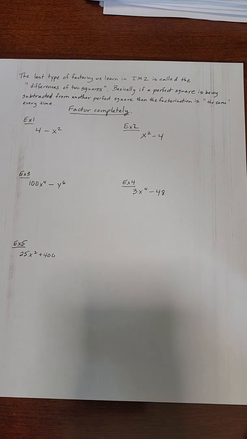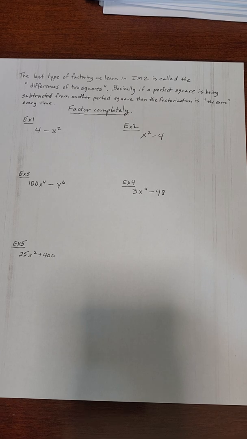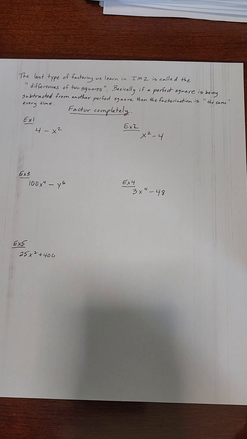Good morning, everybody. Here is a video for the lesson on factoring the difference of two squares. There are other types of factoring out there that you'll learn in IM3, but this is the last variety that we teach in IM2. So I'm going to go over these 5 examples and give you some helpful hints and tricks just to make sure that your skill with factoring is rock solid and you know all that you need to know before you go to IM3.